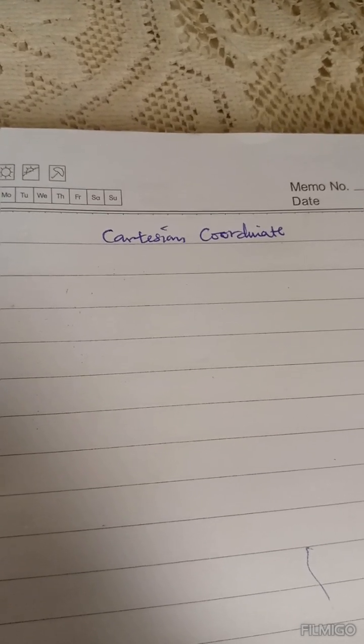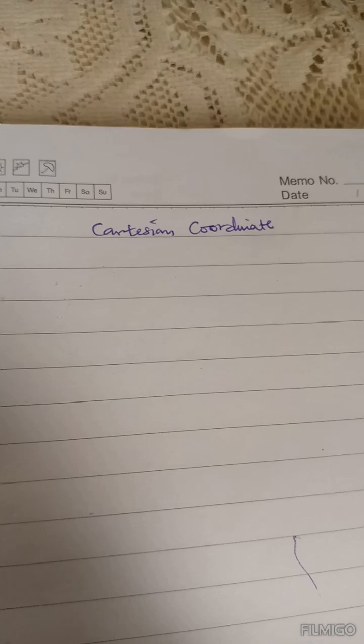So in the Cartesian coordinates, we have two-dimensional Cartesian coordinates and three-dimensional Cartesian coordinates. Okay, let me put that down.